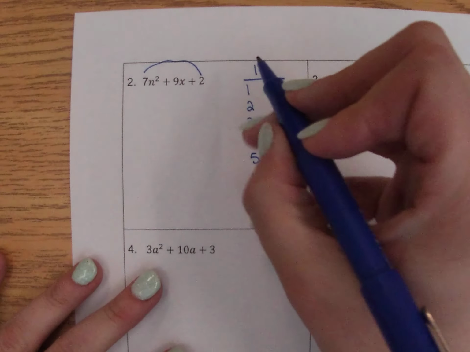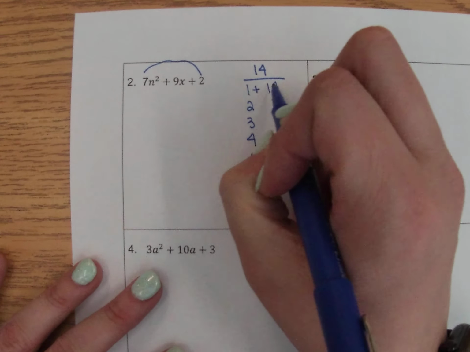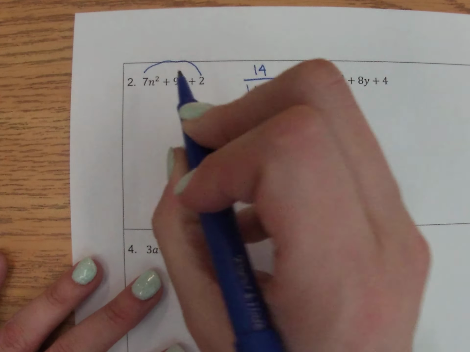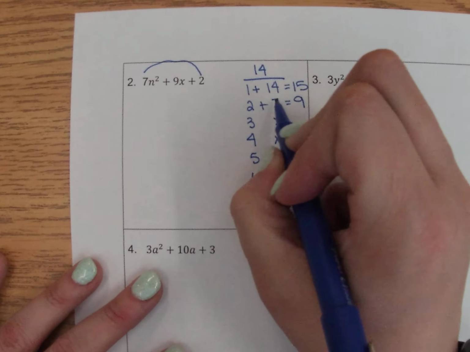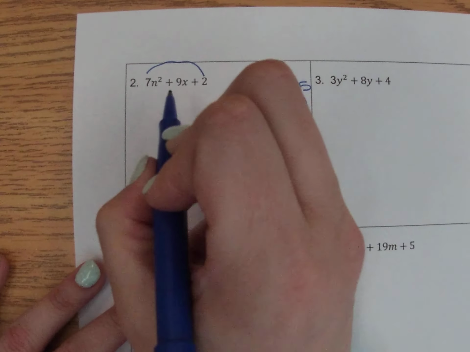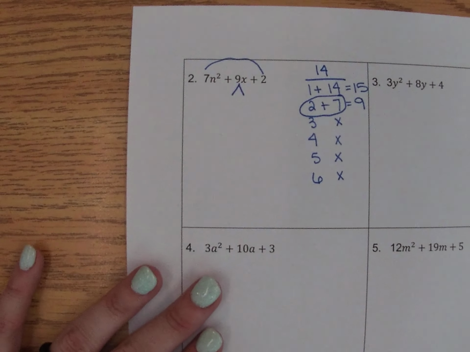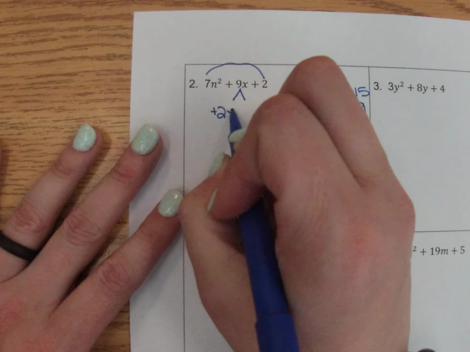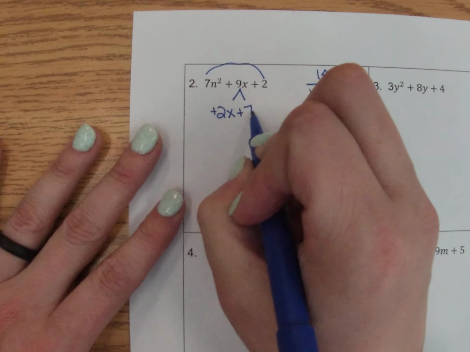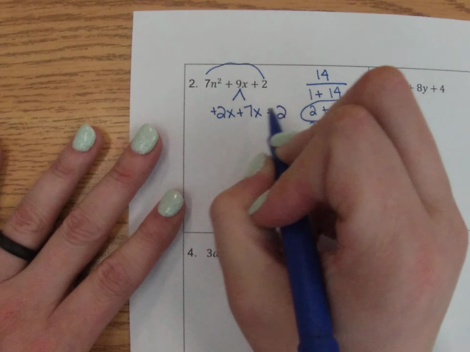Okay, so we want to find the pair that adds up to B, which is 9. 1 plus 14 is 15. 2 plus 7, oh, that's our pair. That gives us 9. So I'm going to split this middle term up. I'm going to rewrite that as a positive 2x and a positive 7x, bringing down my last term.